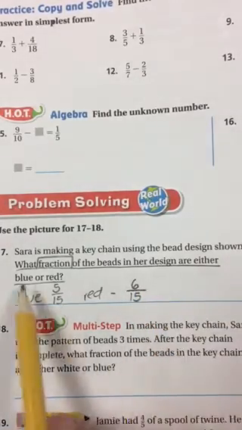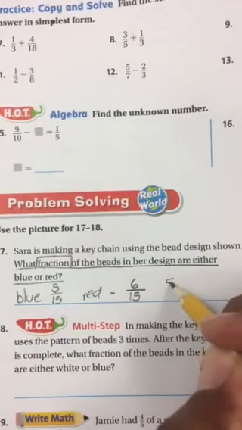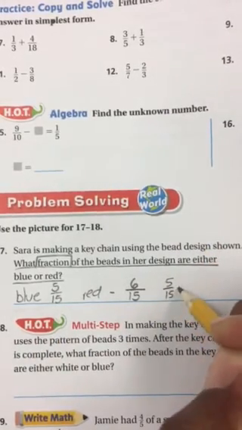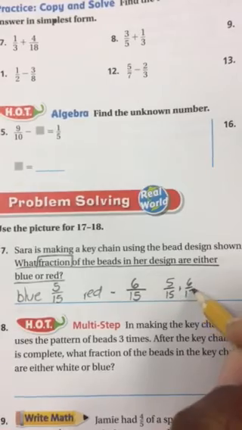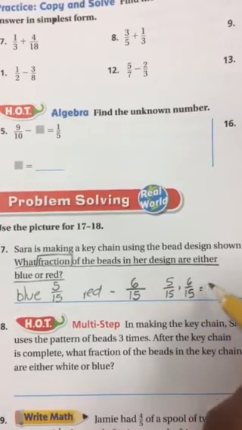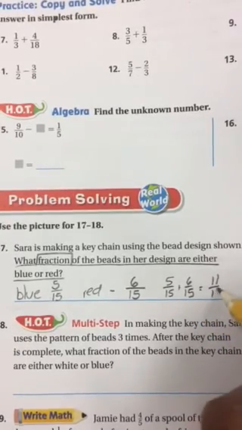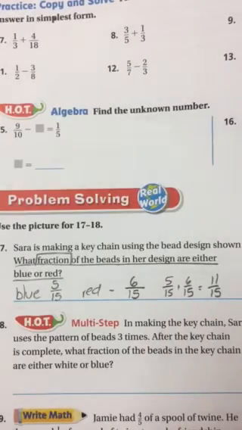So if I'm going to do blue or red, that means I would do 5/15 plus 6/15. I already have a common denominator, so that's going to be 11/15. Please complete the rest of your problems. Thank you.